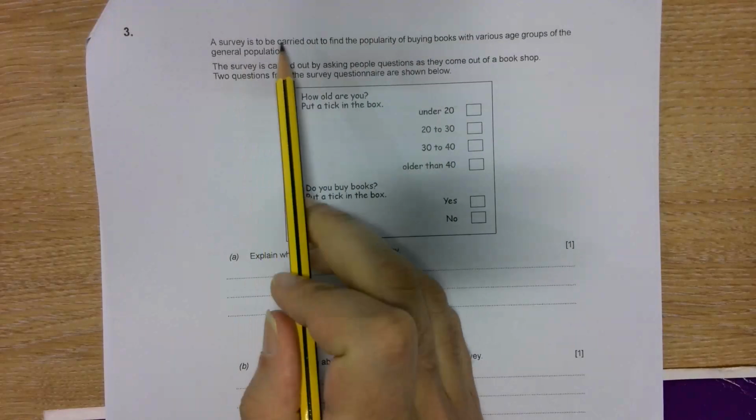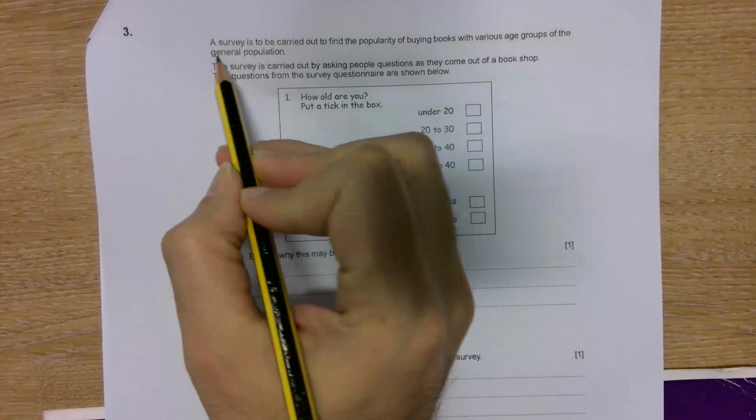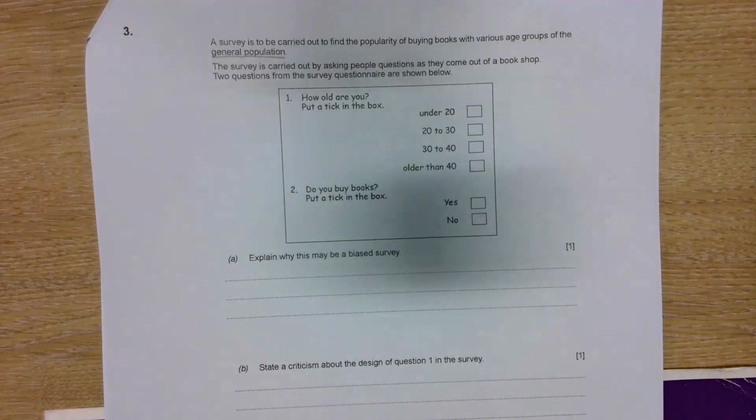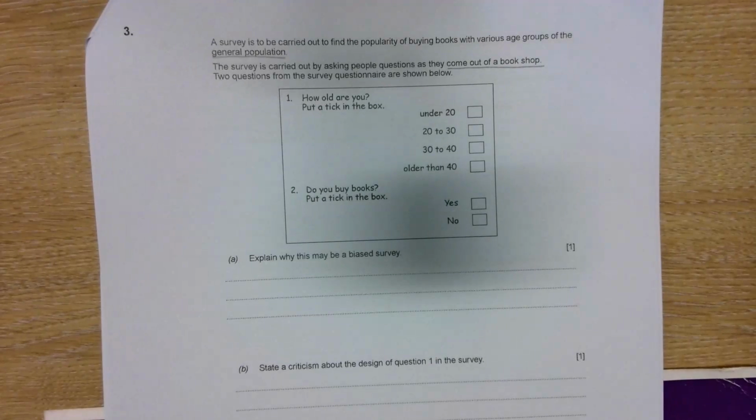So this says a survey is to be carried out to find the popularity of buying books with various age groups of the general population. That's very important. The survey is carried out by asking people questions as they come out of a bookshop. Two questions from the survey questionnaire are shown below. Part A, explain why this may be a biased survey.